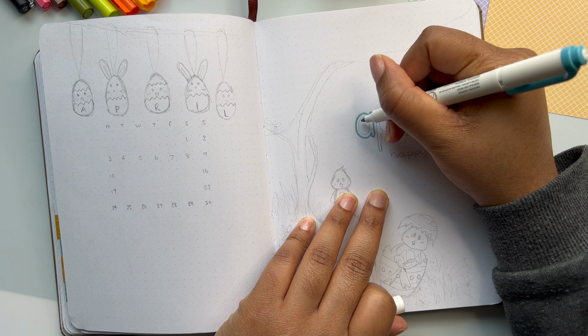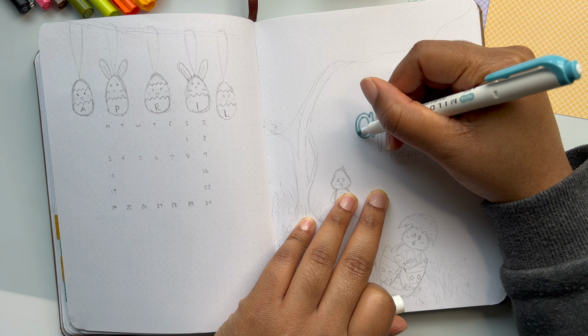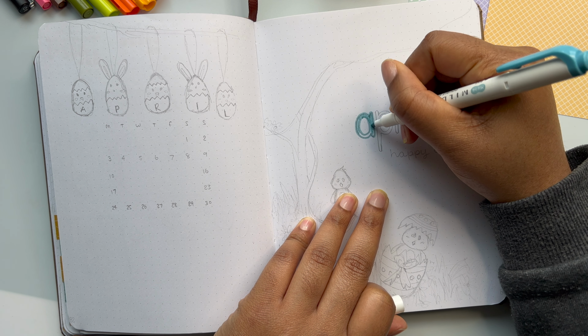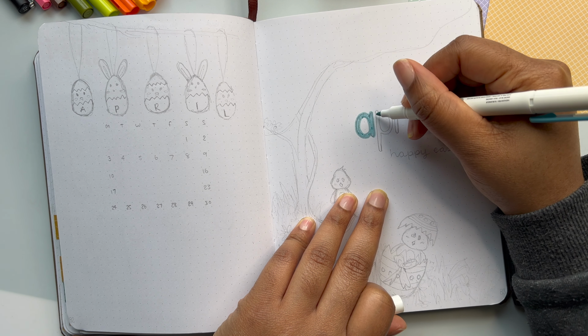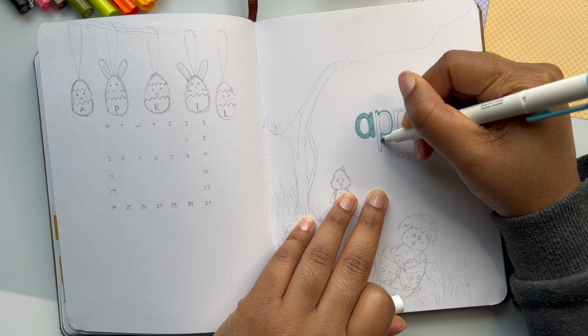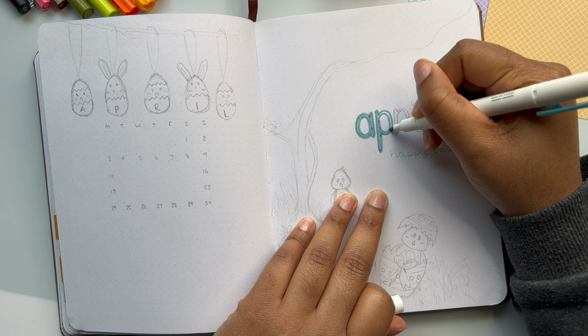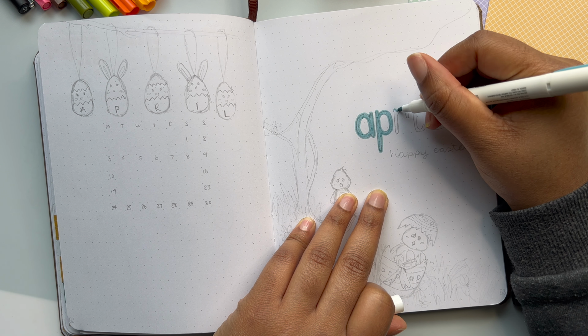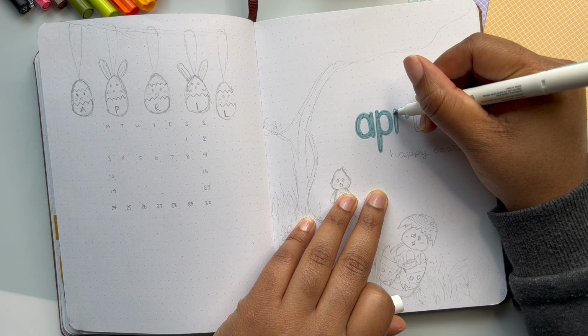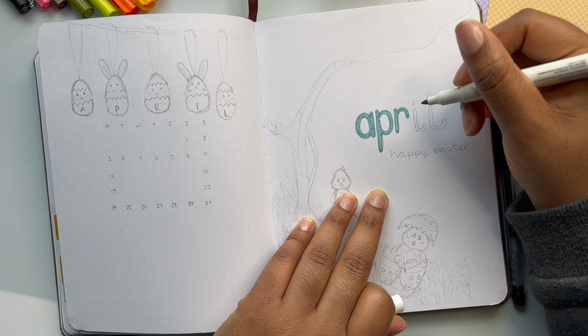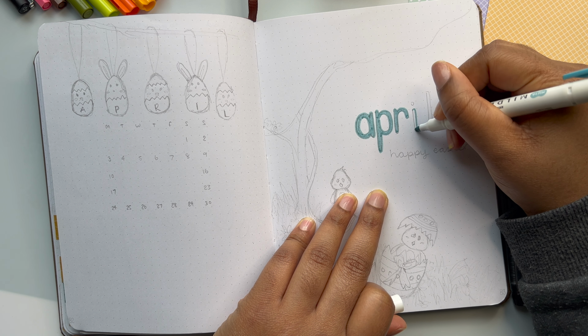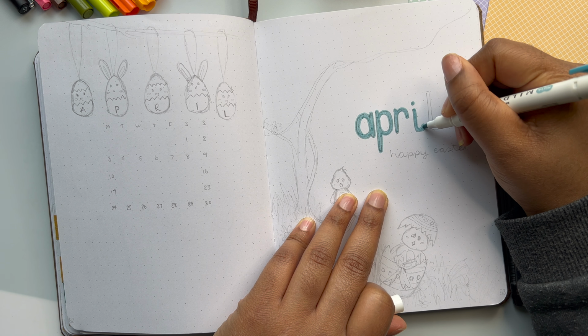So I'm starting off here with my cover page and just showing you some of the materials that I'll be using. I will actually link those all in the description box, but I'm starting off with the title. So April, I've gone with this blue. April is also known for, I guess, April showers, so that's why I've chosen blue for the title as well.